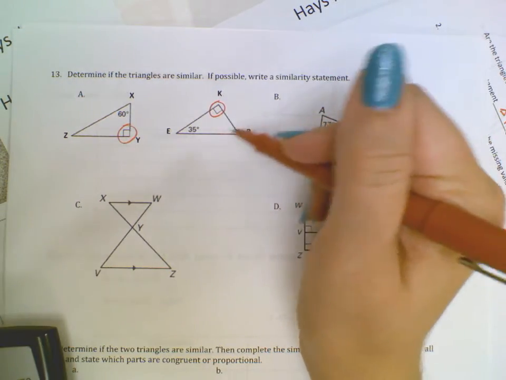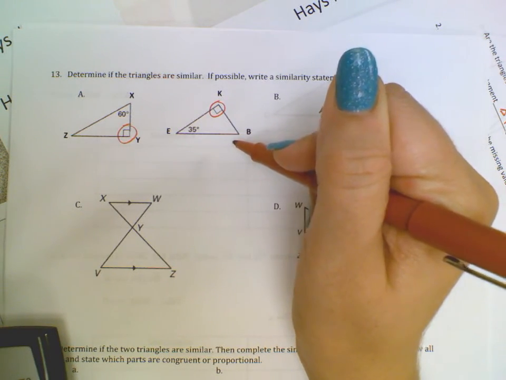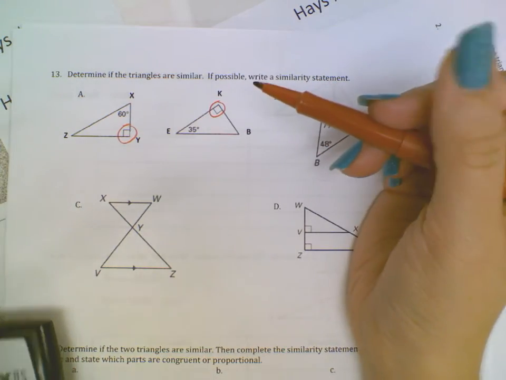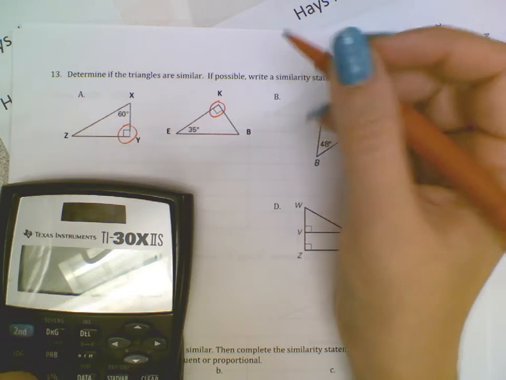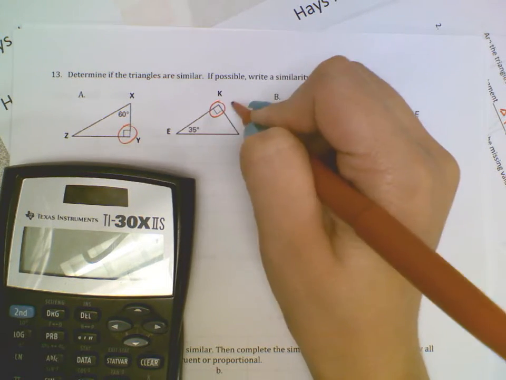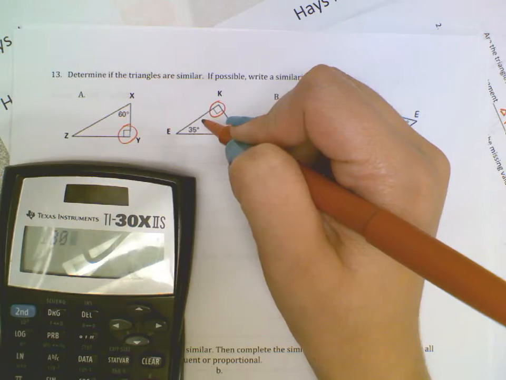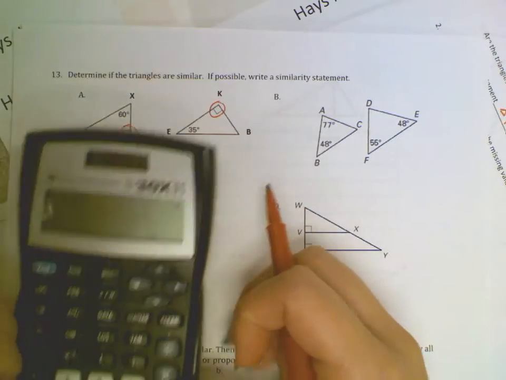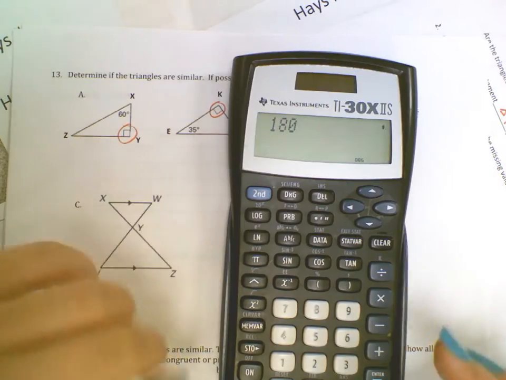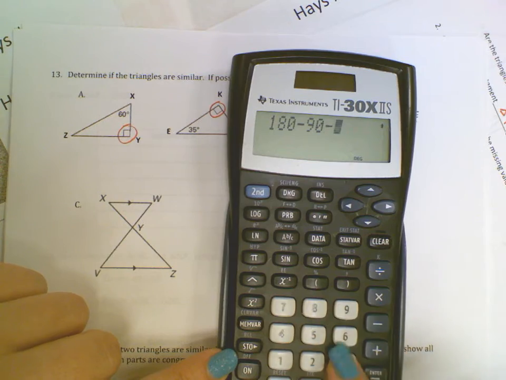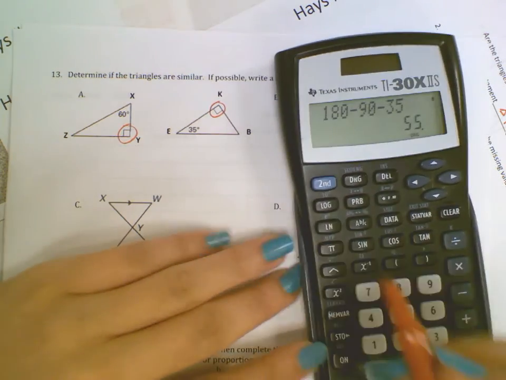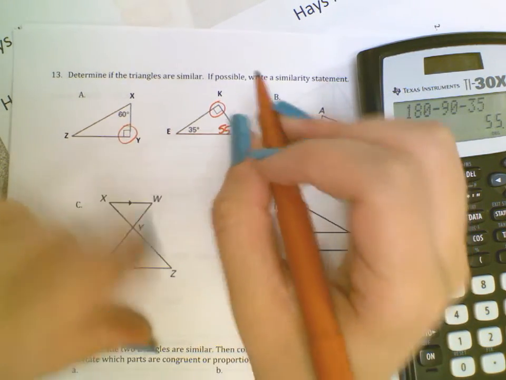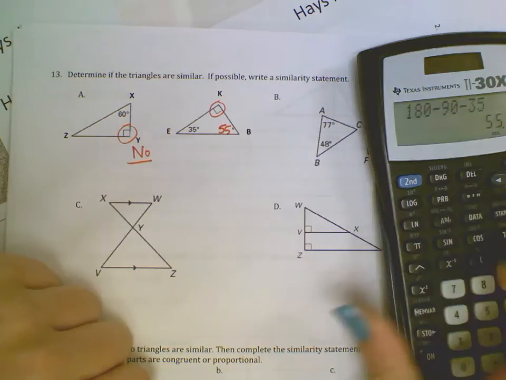I need to see if B is 60 or if Z is 35 so that these can line up by angle. So I know right angles are 90 degrees, and I know all the angles of a triangle add up to be 180. So I can do 180 minus 90 minus 35. So that last angle has to be 55. If this is 55 degrees, that doesn't match 60. So these are not similar.